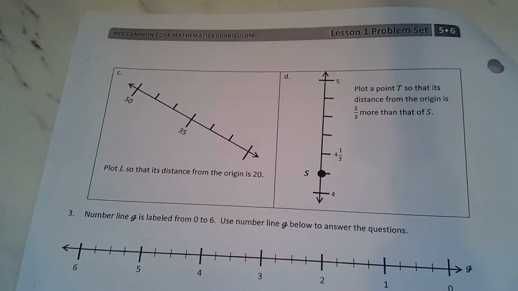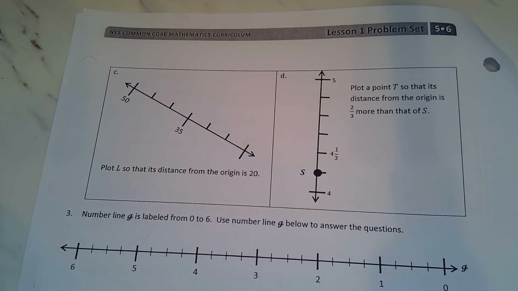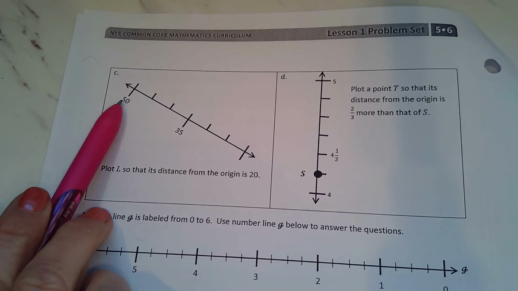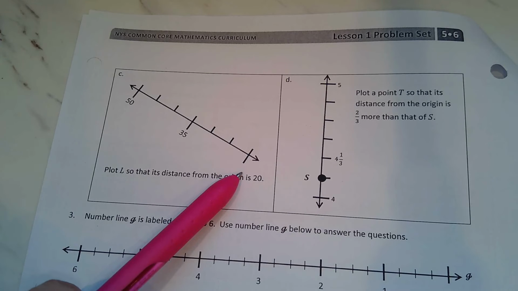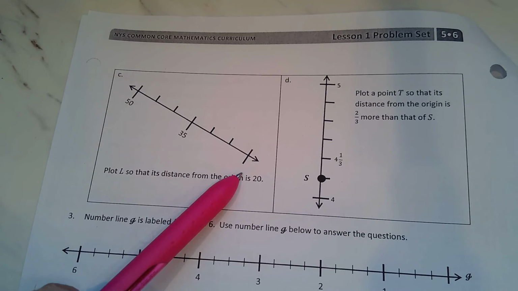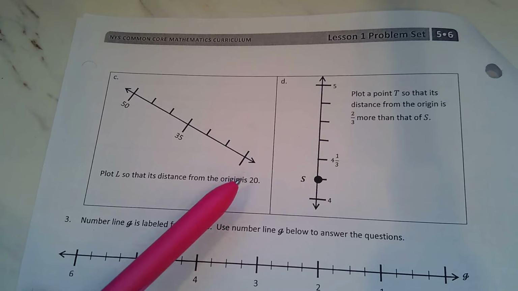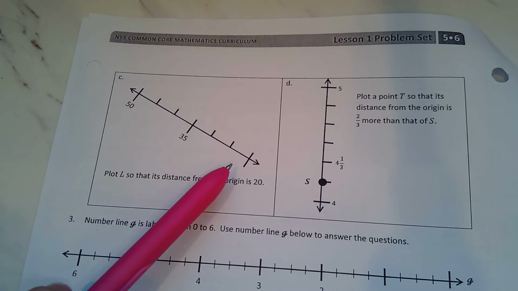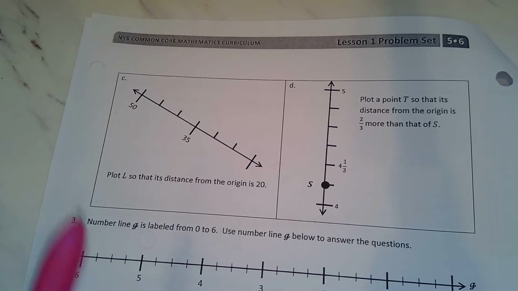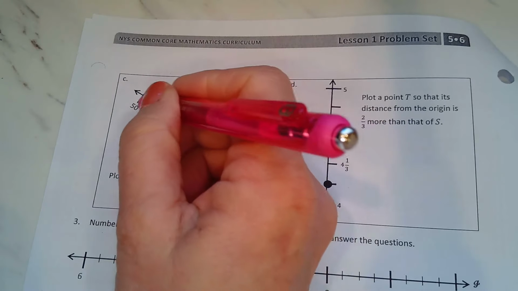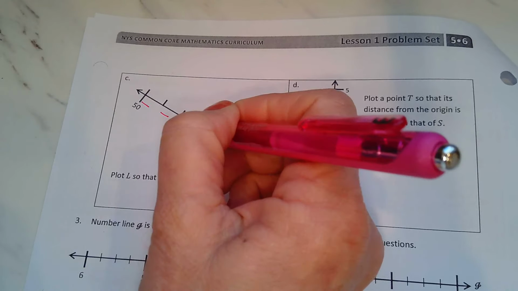Then on the back side, plot L so that its distance from the origin is 20. So where is the origin? Remember, somewhere has to start with 0 and move up. And then you need to figure out how these are broken up. What is the distance in these lines here?